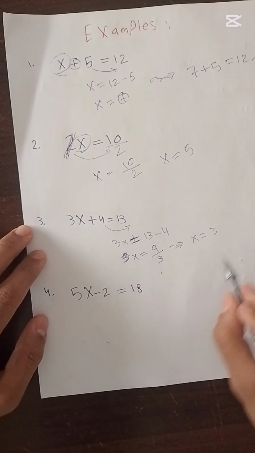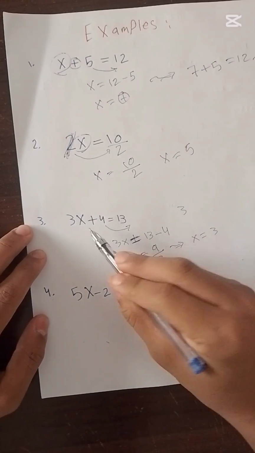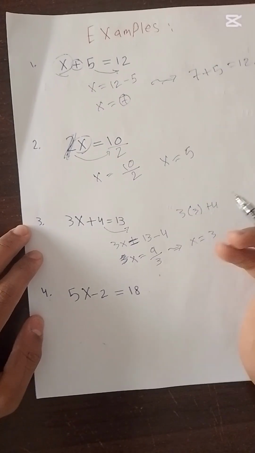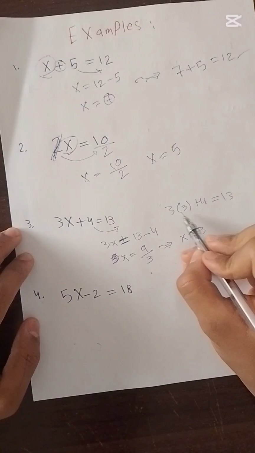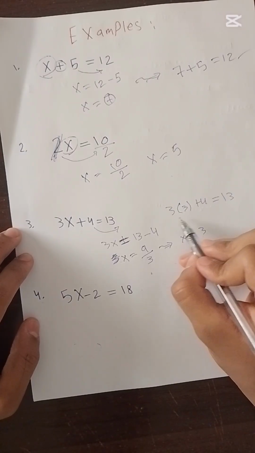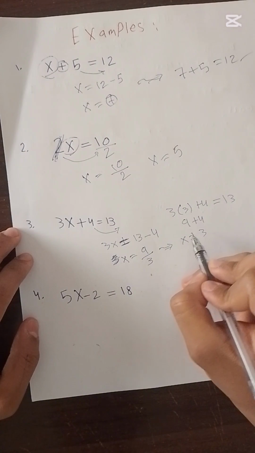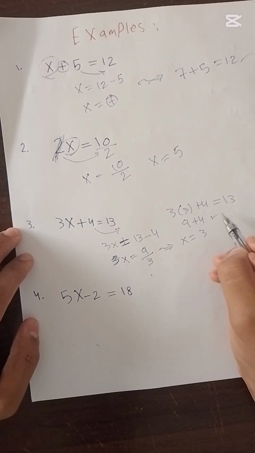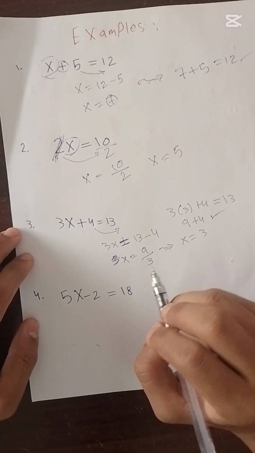To make sure, let's substitute x with 3. 3 times 3 is 9, plus 4 is 13. Yes, so we are right. We are on the right track.